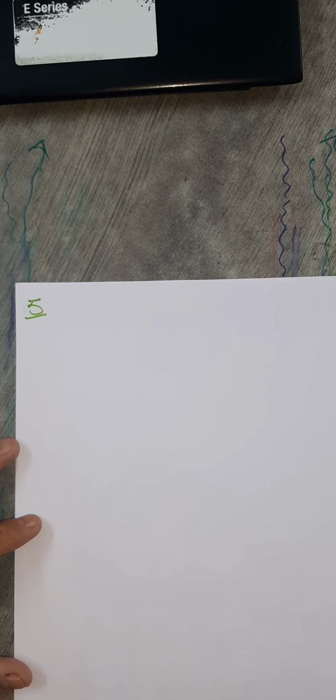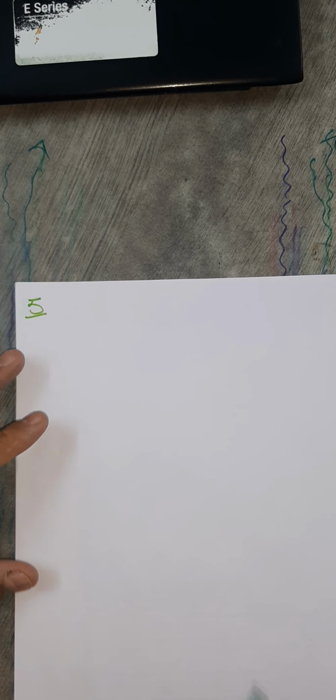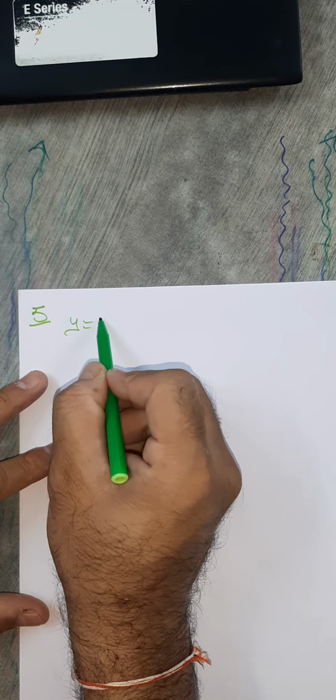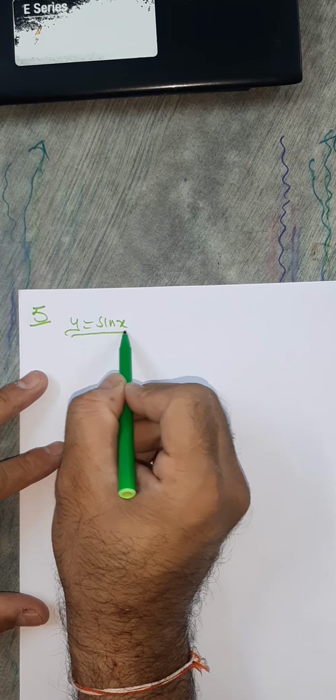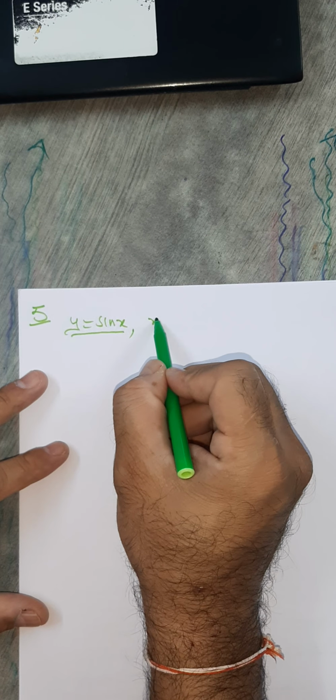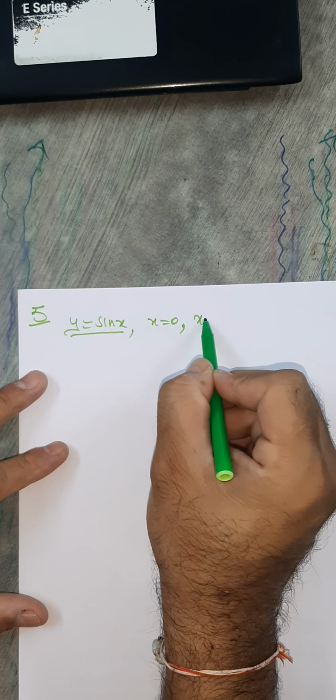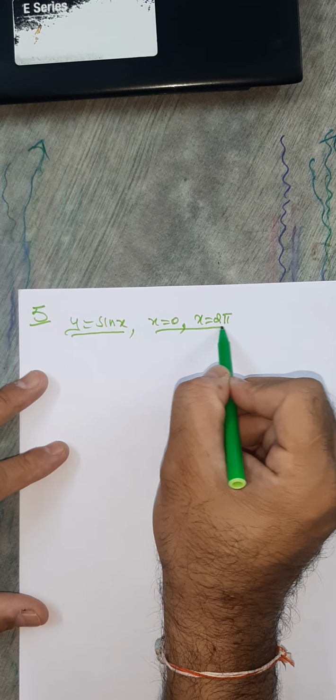Fifth question. Find the area bounded by the curve y equals sin x, our standard trigonometric function sine, between x equals 0 and x equals 2 pi. Now here you see, the question sounds like question number 1. Look, it is similar to that. Area bounded by the function between 0 and 2 pi. There you had the same question: area bounded by y equals x square between 1 and 2.